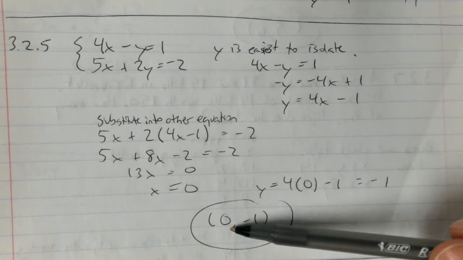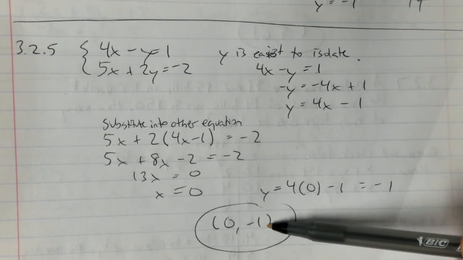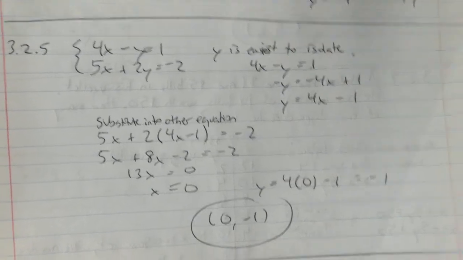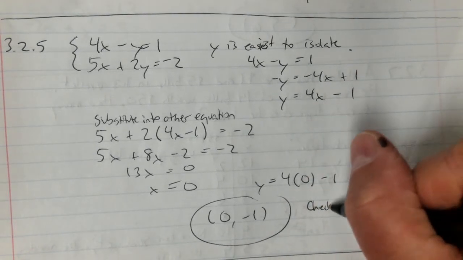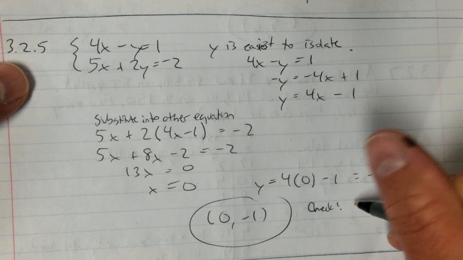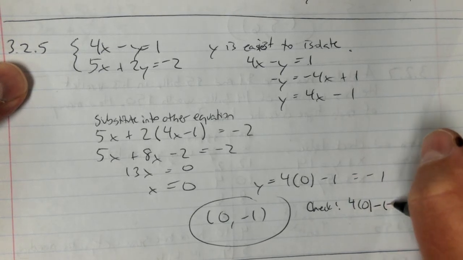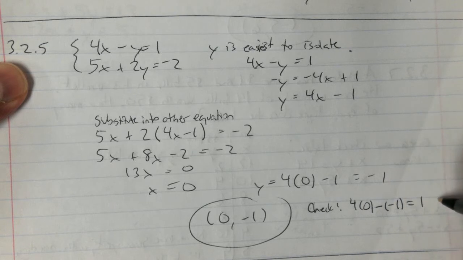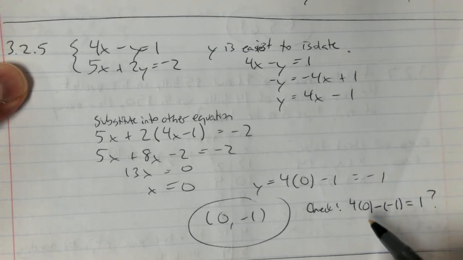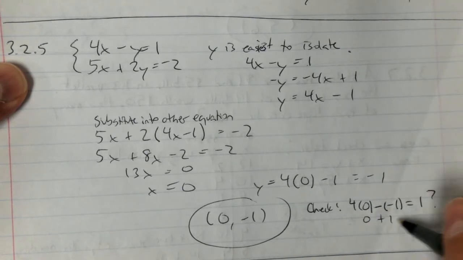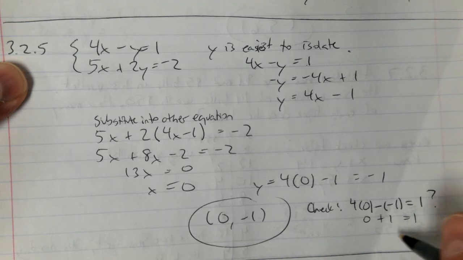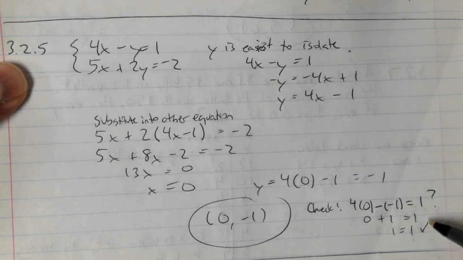So again, this ordered pair is what would make both equations true. So if you want to do a check, 4 times 0 minus negative 1 equals 1. This would be 0 plus 1 equals 1. 1 equals 1 is true.